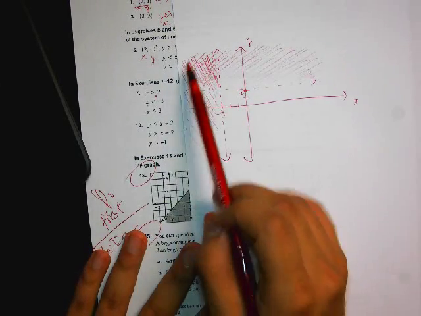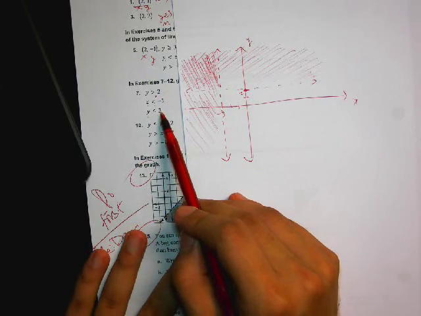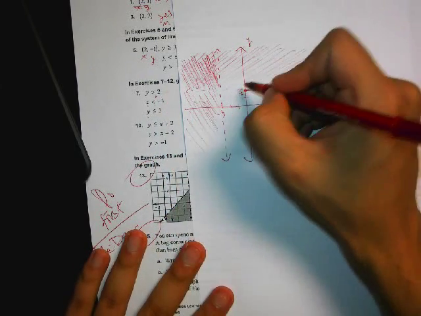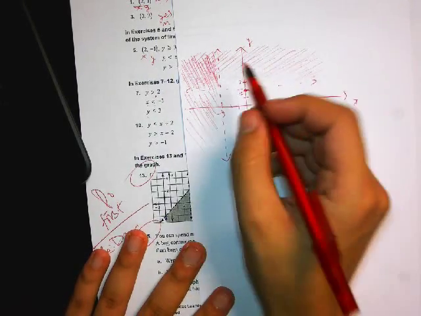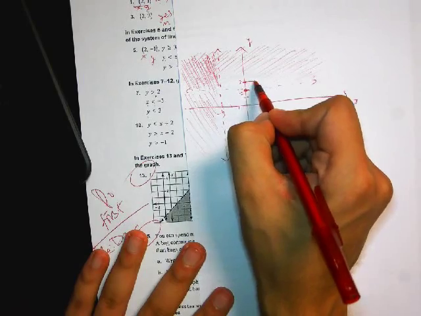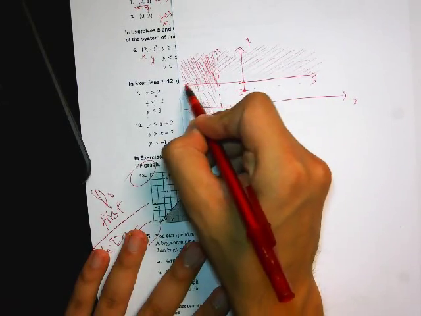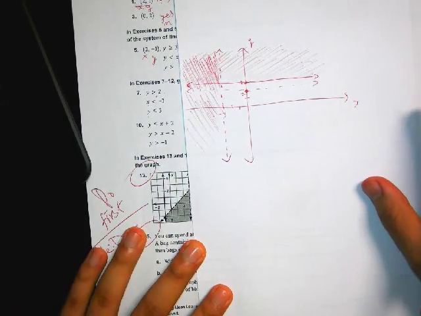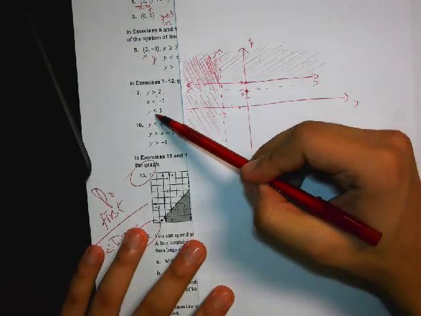And the last one that I see there is y is less than or equal to 3. So that's 3. And there is an equal sign, so that's a solid line. And the y values that are less than 3 are the ones below it.